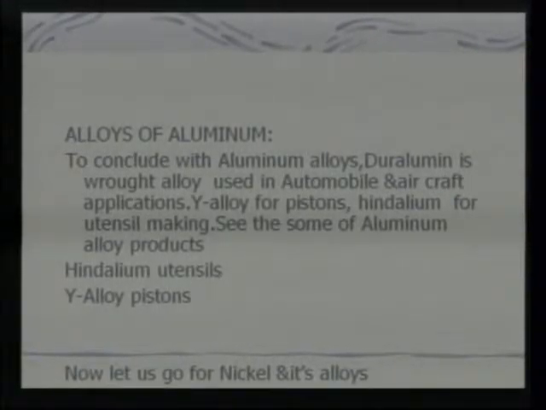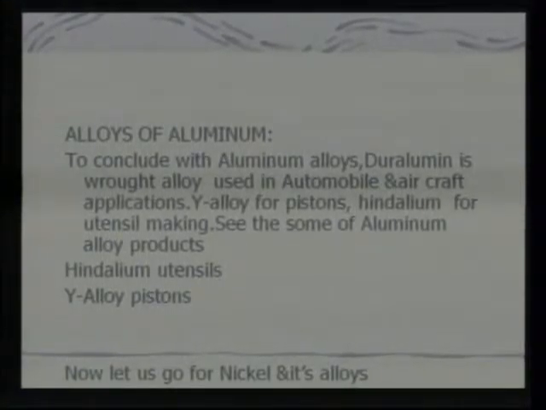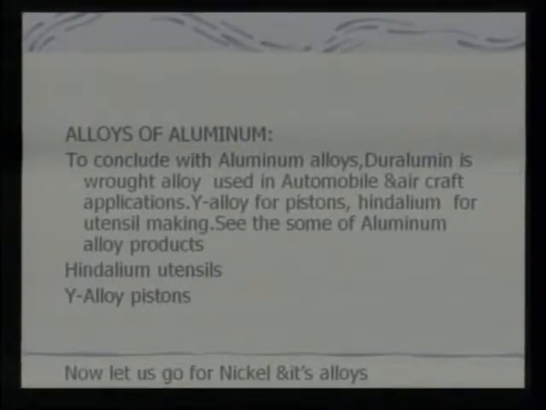Coming to the Y alloy, having the copper percentage of 3.5 to 4.5, nickel 1.8 to 2.3, magnesium 1.2 to 1.7, remaining is aluminium. With the properties of retaining high strength at high temperature and resistance to corrosion, it is used for pistons and cylinder heads of aircraft engine.